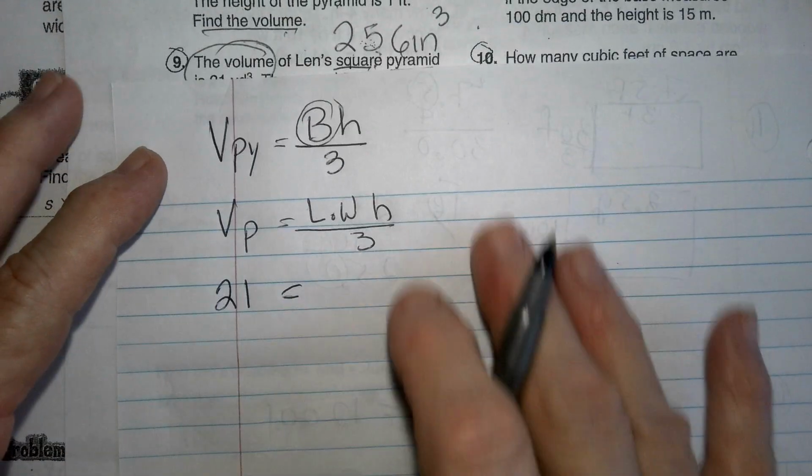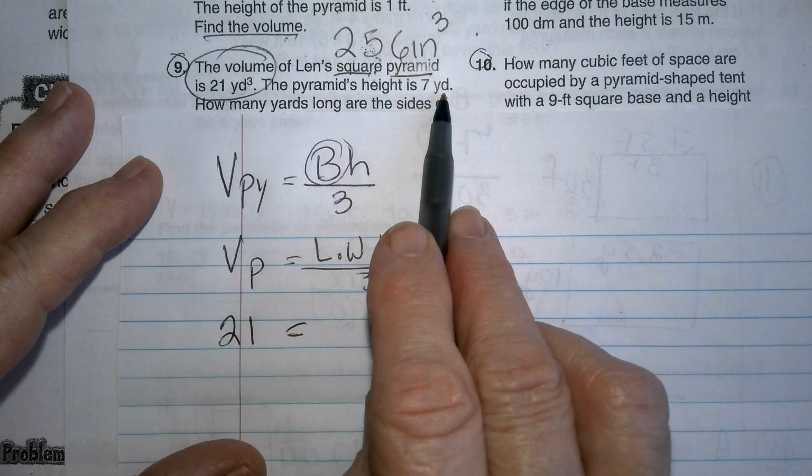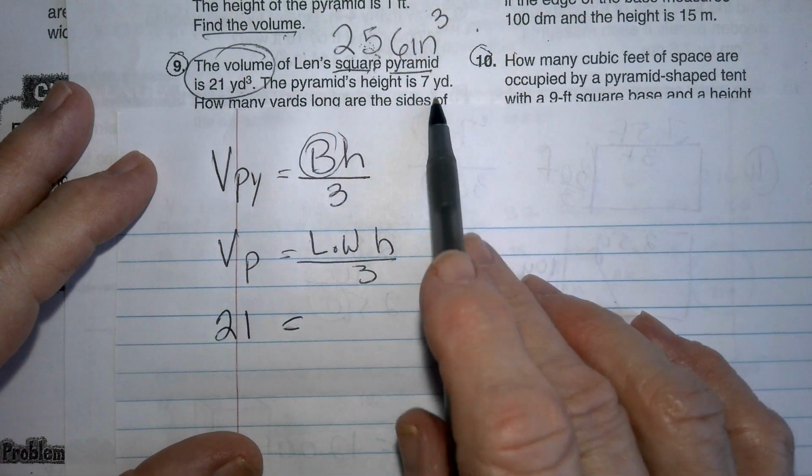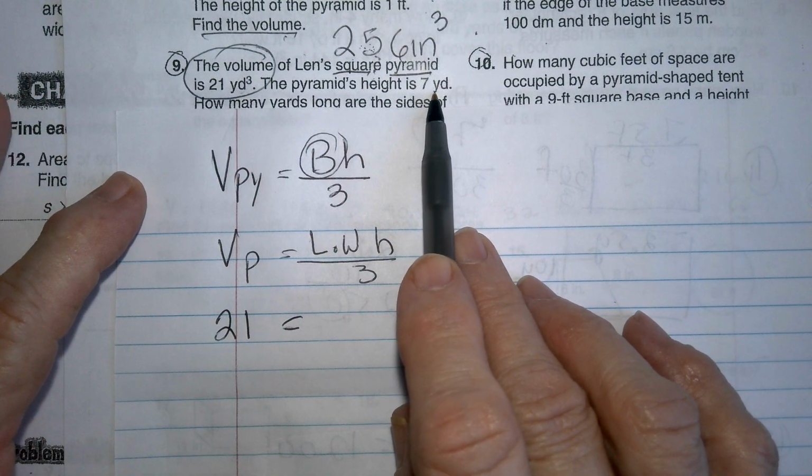And then, let's see what else it says. The pyramid's height is 7 yards. And this is yards, so we're fine. Where am I going to put that 7 yards? Under those L and W.